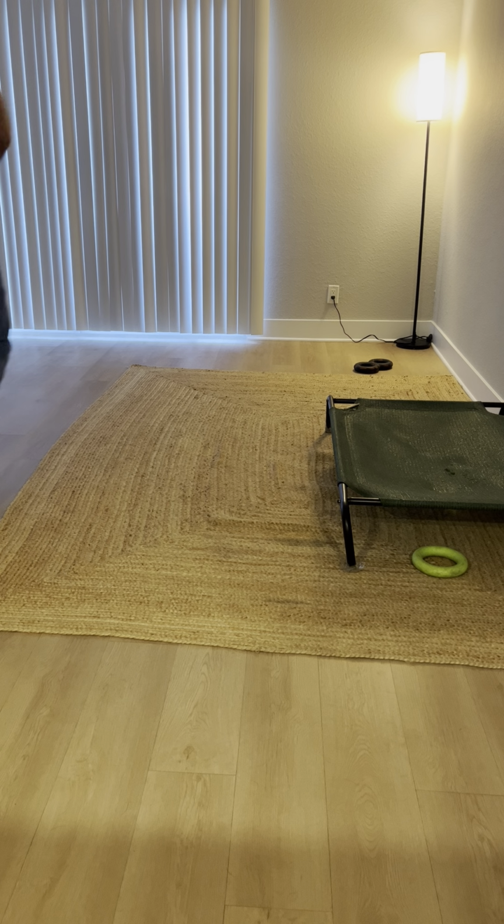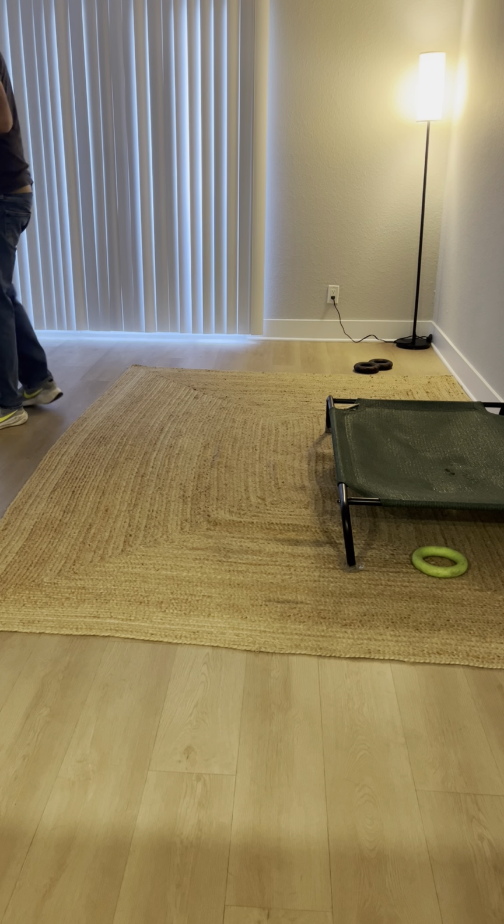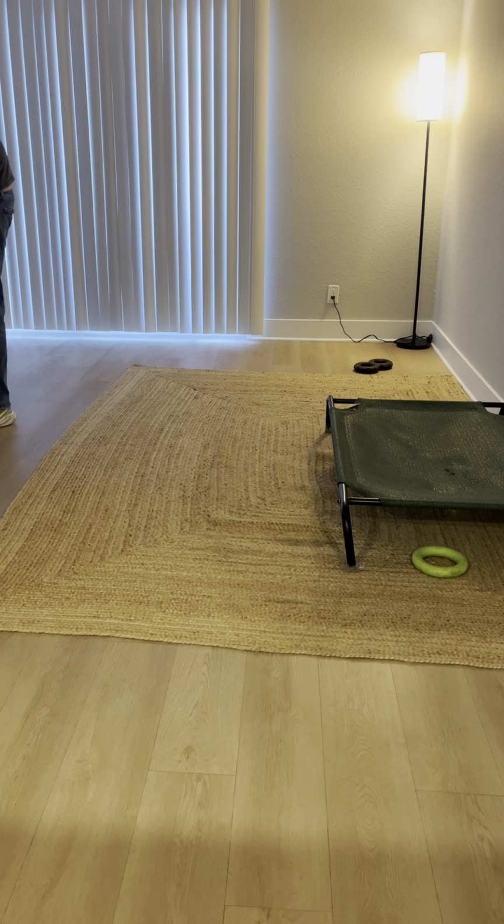All right, so there's my dog Sue sitting there, one of my dogs, my Rottweiler. He knows all this, but I'm going to walk you through it like he's being taught from scratch. If you see that green cot there, that's going to be for place. Here, lay down, buddy. That's going to be for place. Like I said, you can just use a dog bed. You don't have to use an official cot.